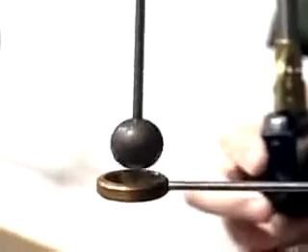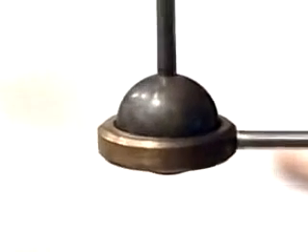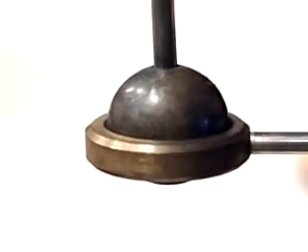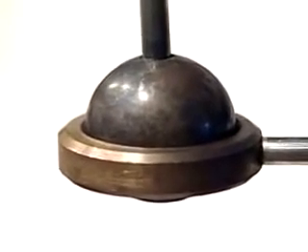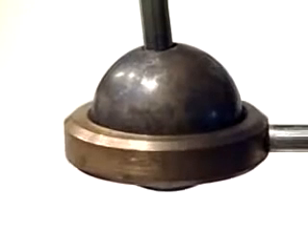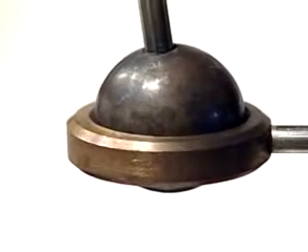Let's see. Now it doesn't want to go through. So we'll leave it like that, and we'll see what happens. The ring will now expand a little because it gets hotter, and the ball will shrink a little because it gets colder. And it shouldn't take too long for the ball to be able to get through.